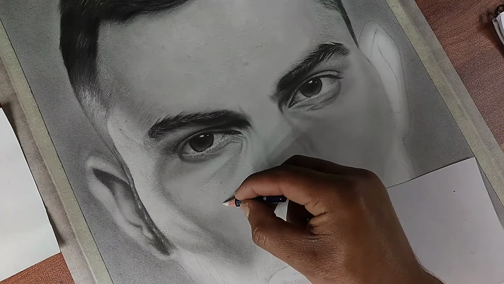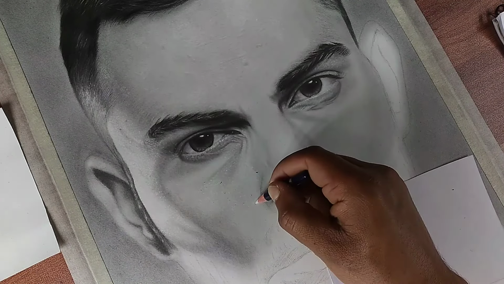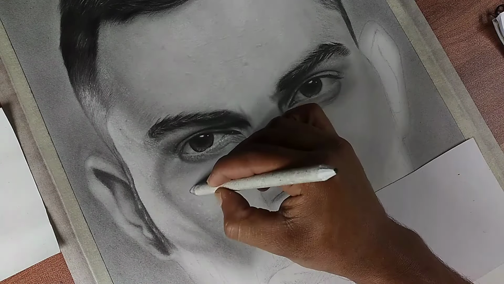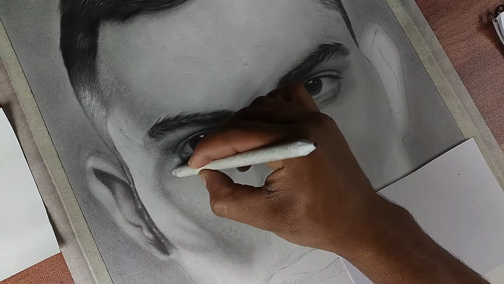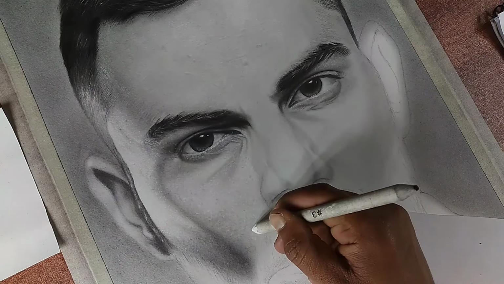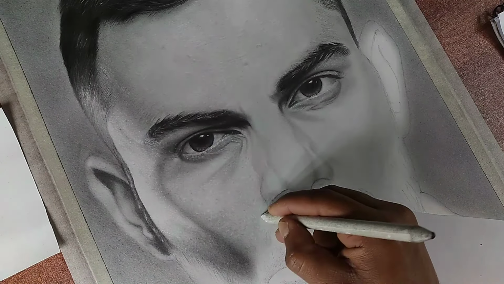To add skin texture, use a sharp pencil eraser to create small irregular marks to mimic the pores and fine lines of skin. Use a blending stump to smudge the graphite around the dots and lines. Use some pressure on the blending stump where you need more shadow between the skin pores.